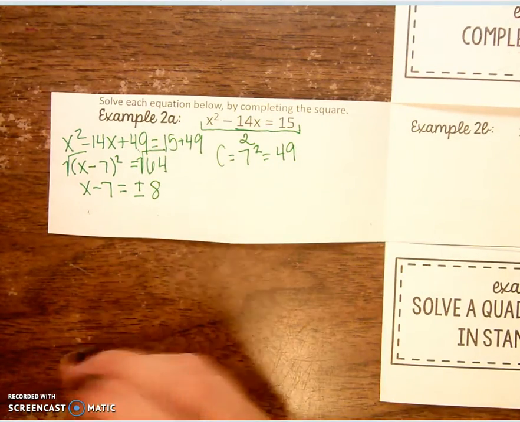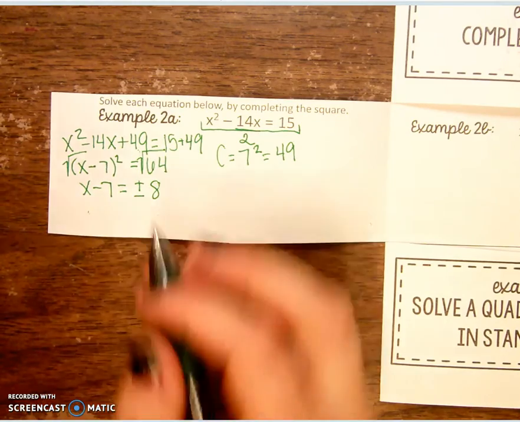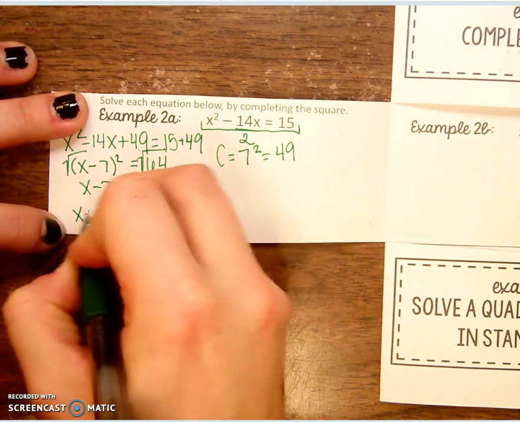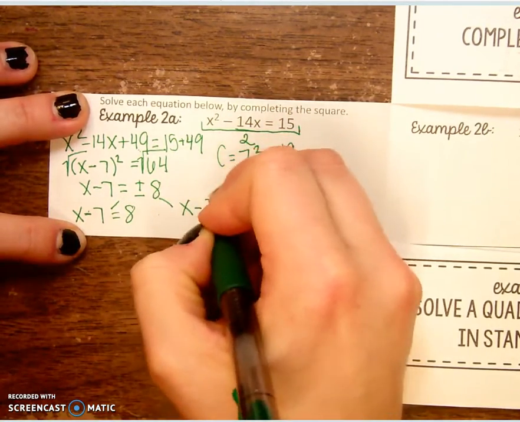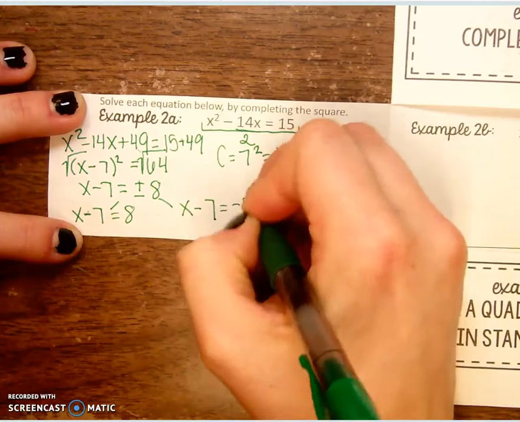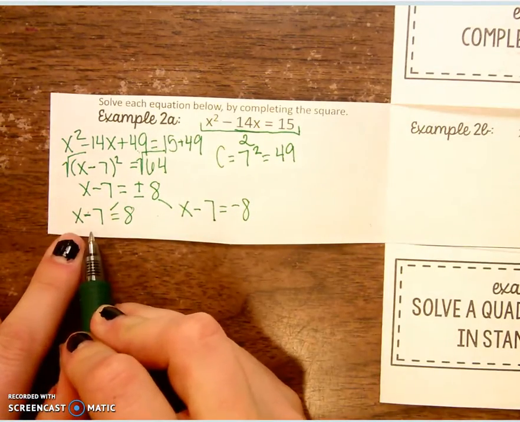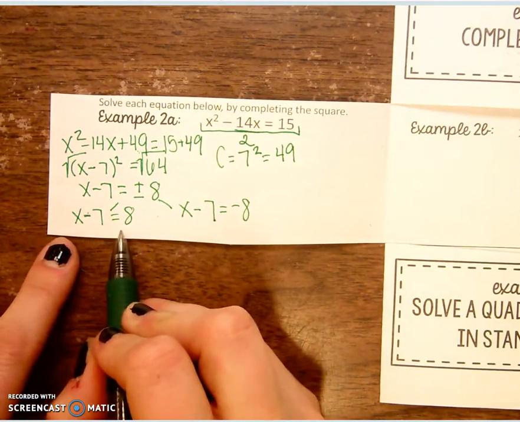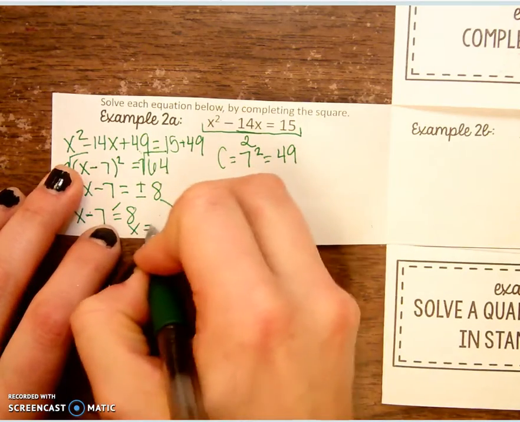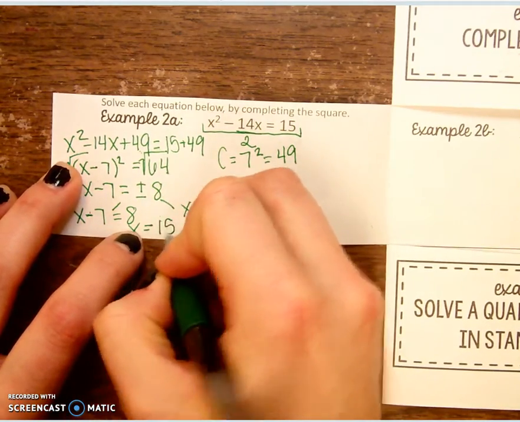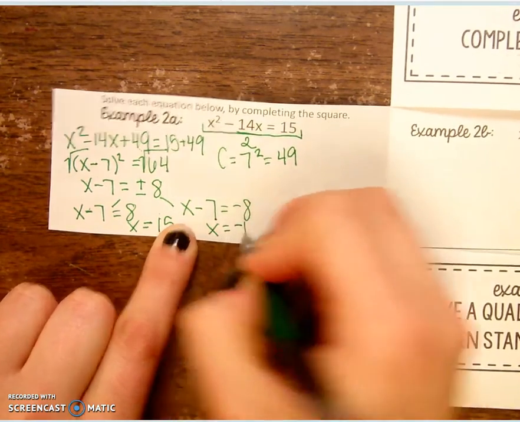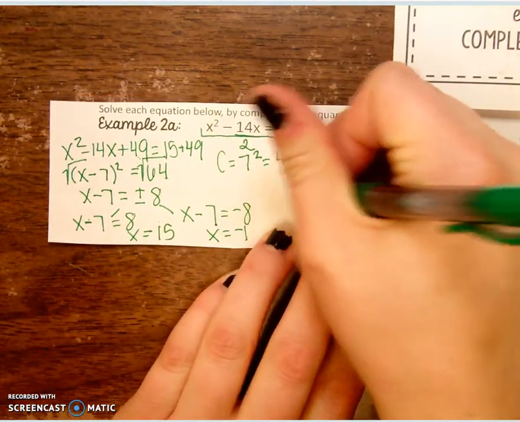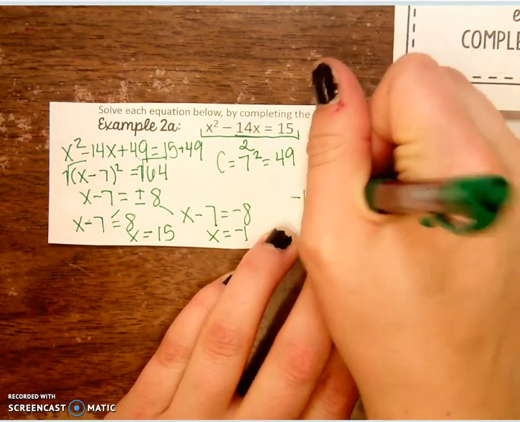So I am going to have two solutions here. Now you're going to split it. I have x minus 7 equals 8, and x minus 7 equals negative 8. We'll solve for x. I'm adding 7. X equals 15. And then I'm adding 7 here as well. X equals negative 1. So my two solutions are negative 1 and 15.